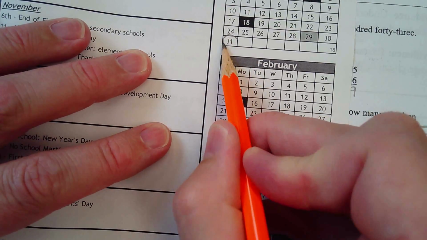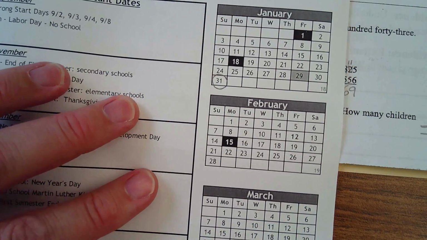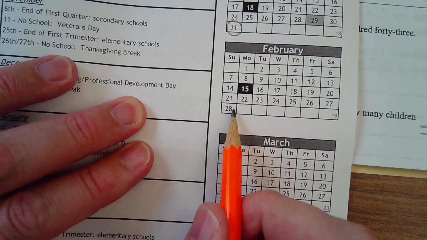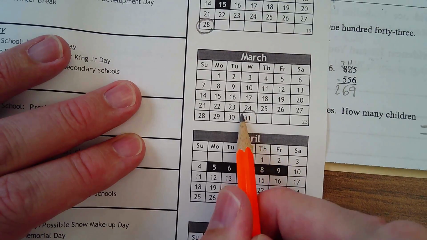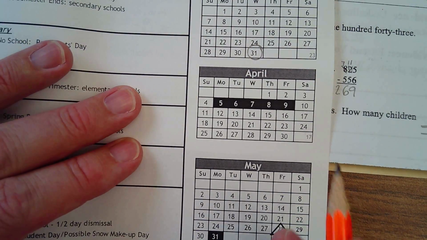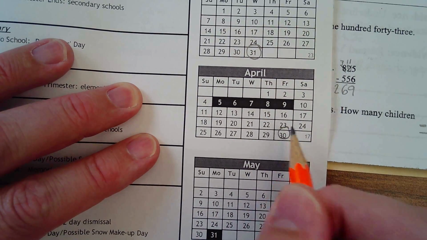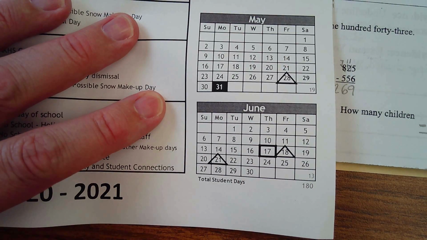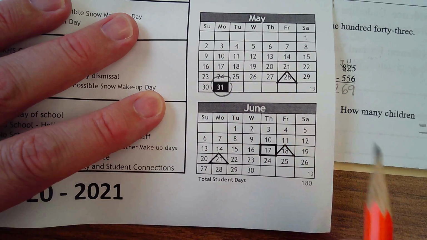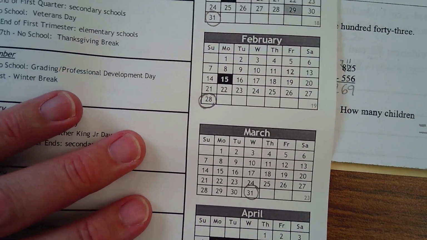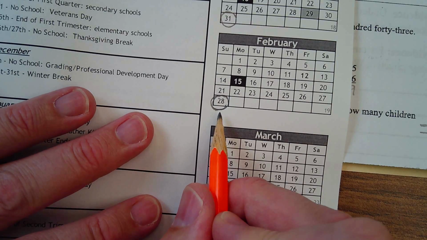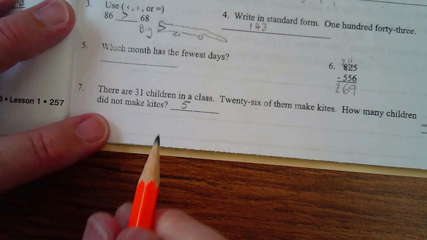December, 31 days. January, looks like 31 days. Oops, sorry. February, 28. We'll keep our eyes out, see if there's anything lower than that. March, 31. April, 30. May, 31. And June, 30. Okay, so the month with the fewest days by far is our buddy February. I'm going to put him down here.